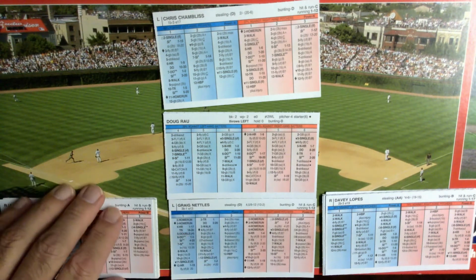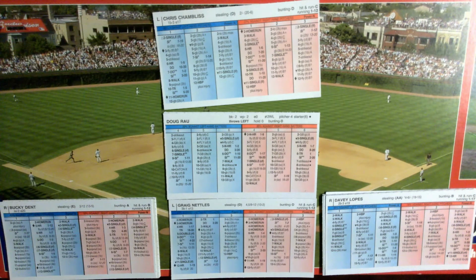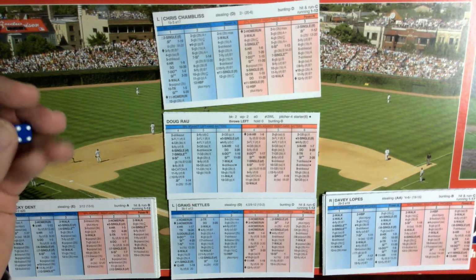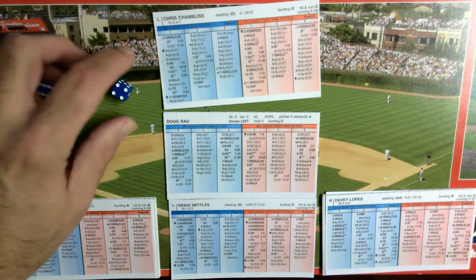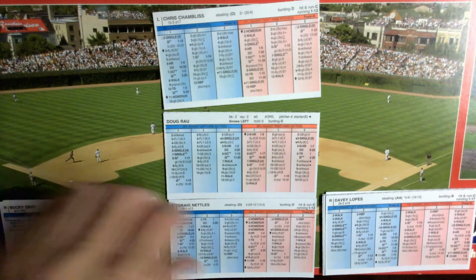So it looks like Lasorda is looking down at his bullpen. Might expect Rao to finish up against Nettles and be done with this game. So the pitch from Rao to Nettles, Chambliss will be held at second base by the shortstop, Bill Russell. That is a 3 and a 10. 3 and a 10 against the left-handed pitcher is a fly ball to left field. That's an F7 for the first out. And Chambliss will stay on second.